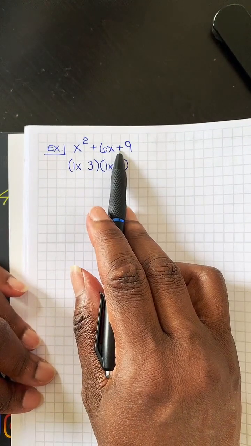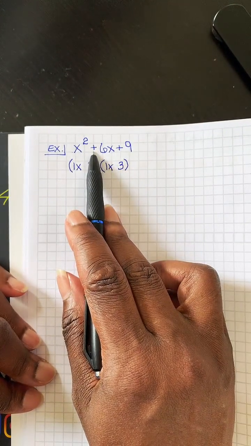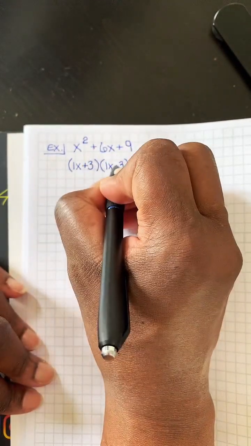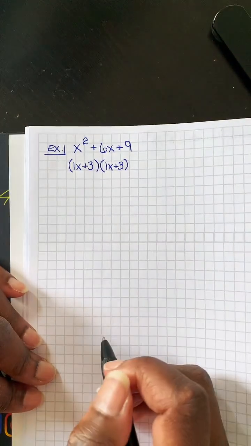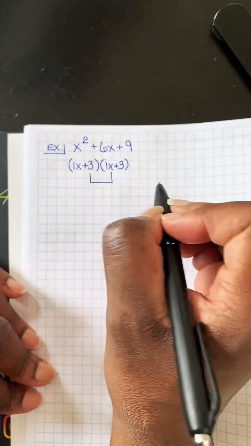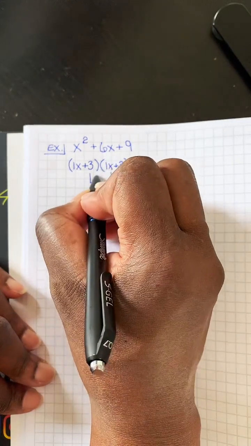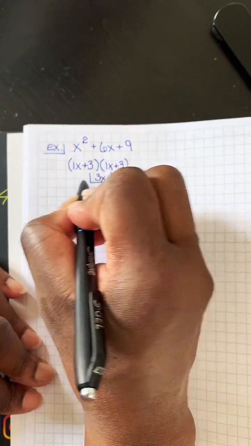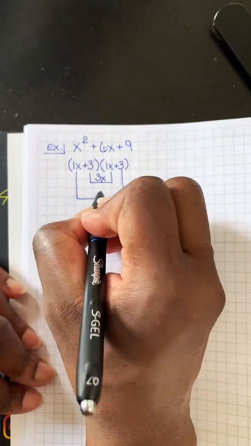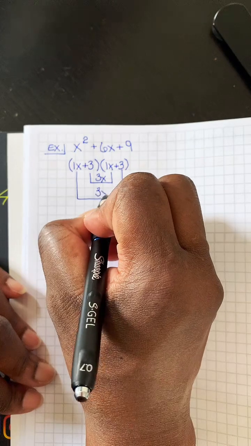Since that's positive and that's positive, we want to see if they're both going to be positive. If you ever want to check, you can come right here. Multiply those: 3 times 1 gives me 3x. Then multiply these two: 3 times 1 also gives me 3x.